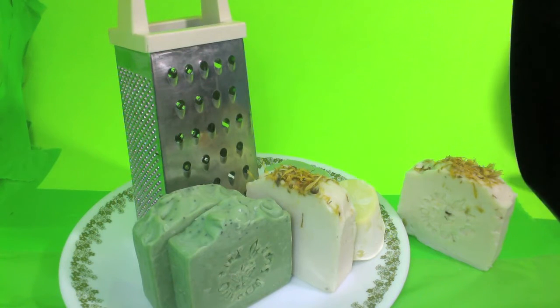We're going to travel. So let's listen to some music and let's travel around the solar system and the planets while we make this soap.